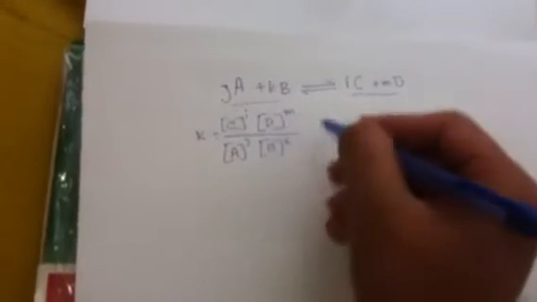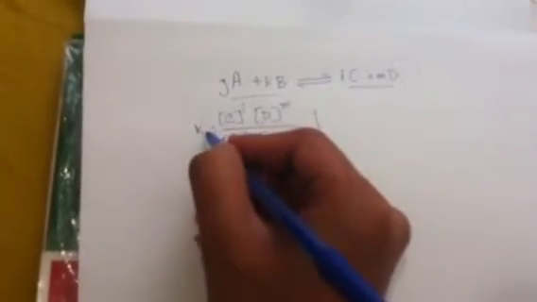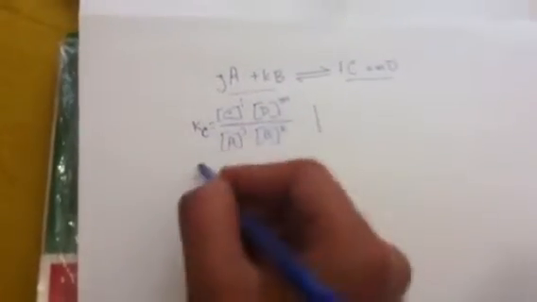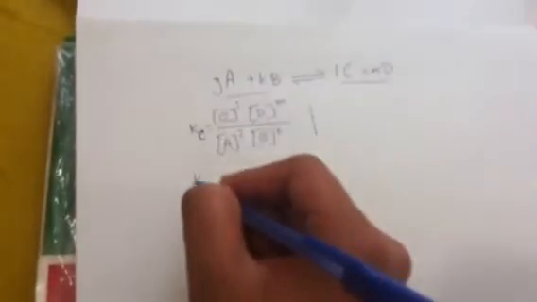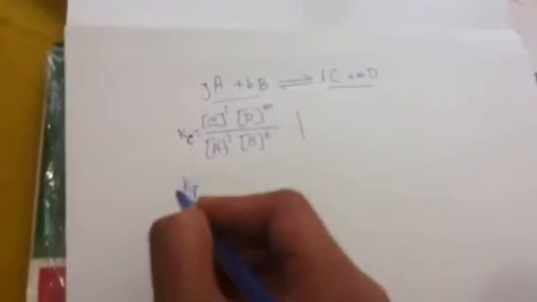Let's solve a problem based on this chemical equilibrium. This is Kc, in terms of concentration. That's why I'm writing C. I can find the same equilibrium constant in terms of pressure, Kp. So one is based on concentration, and this is based on pressure.